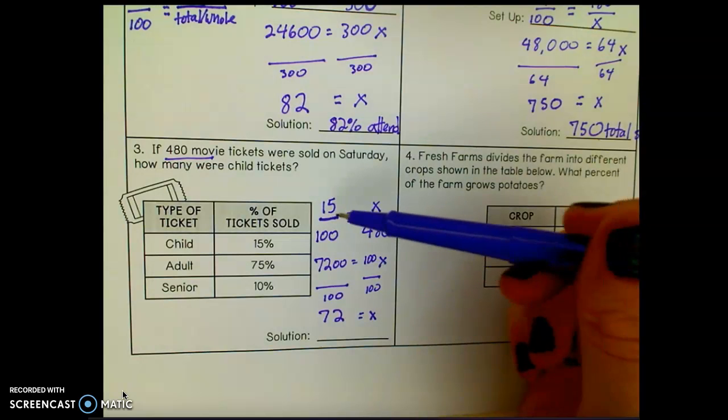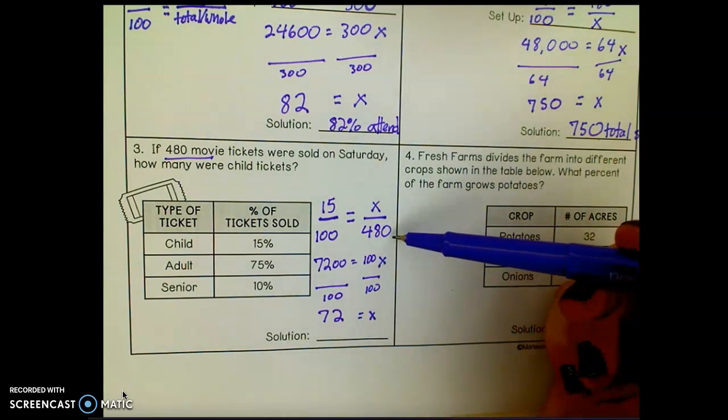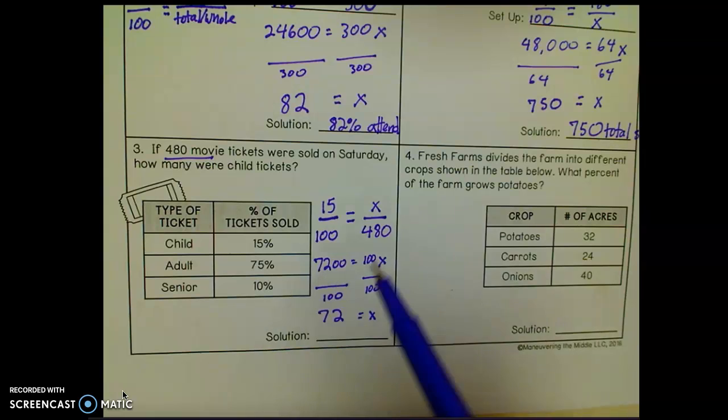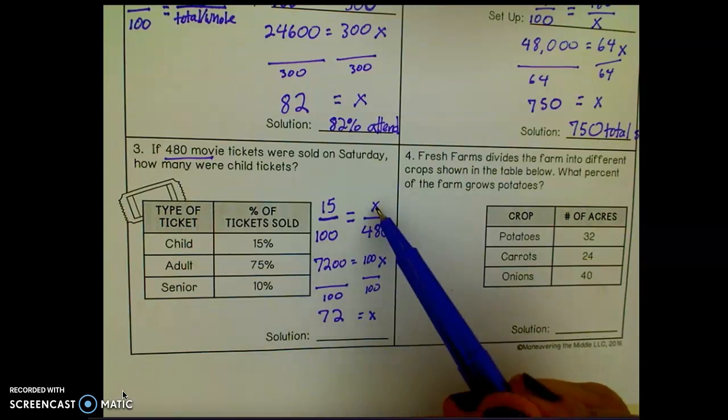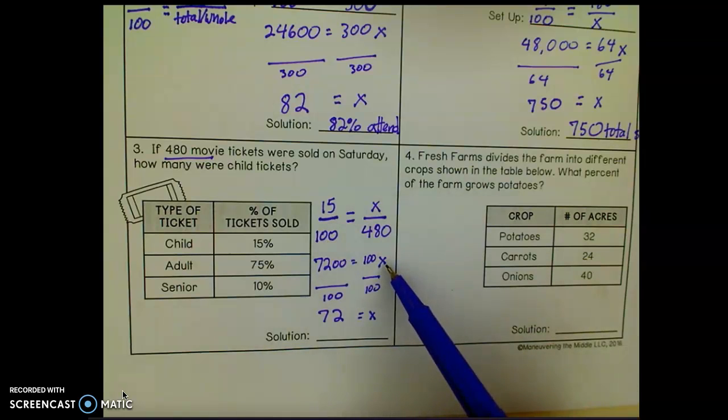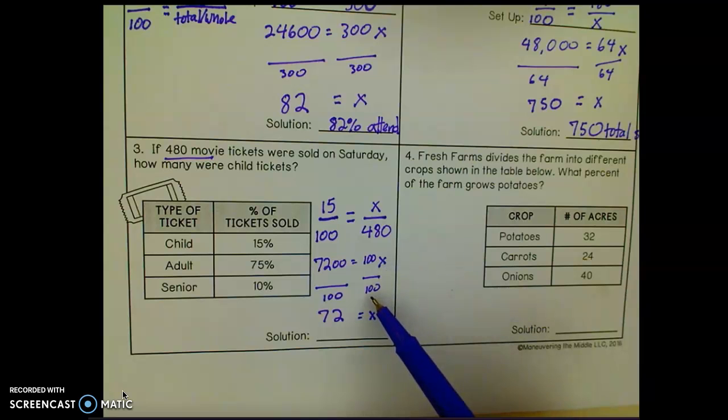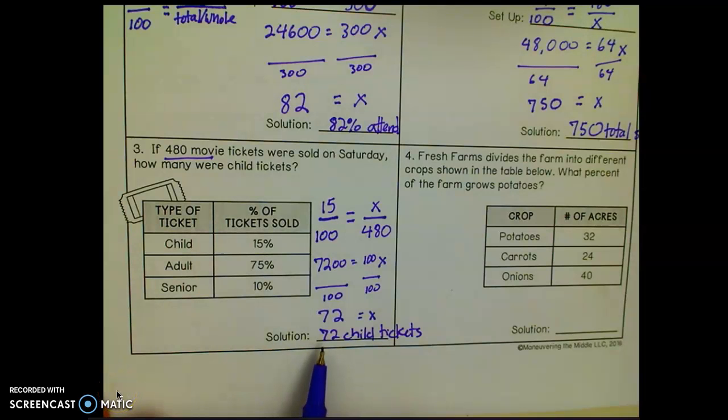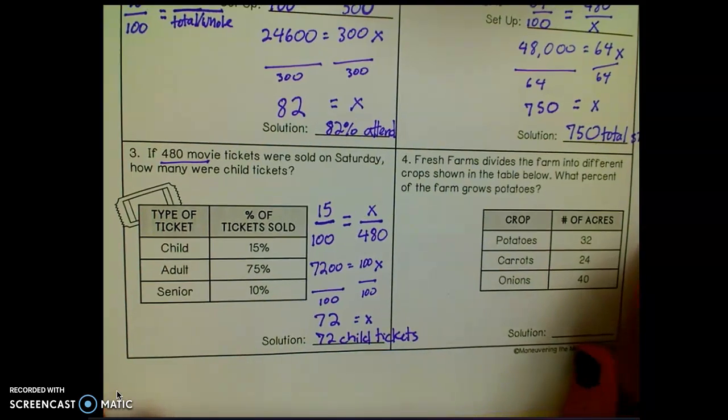You should have cross-multiplied 15 times 480, 100 times x, and then to solve that equation, we divide by 100 and got x equals 72. Perfect. 72 what? Aha! 72 child tickets. You're doing amazing. I bet you're feeling great.